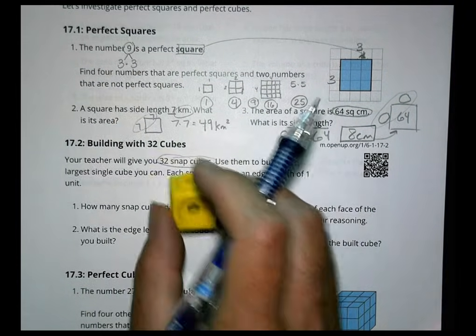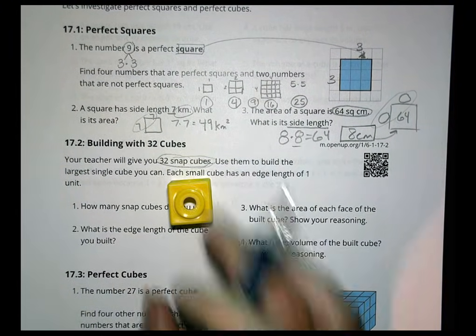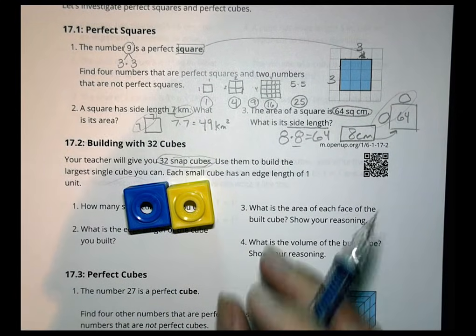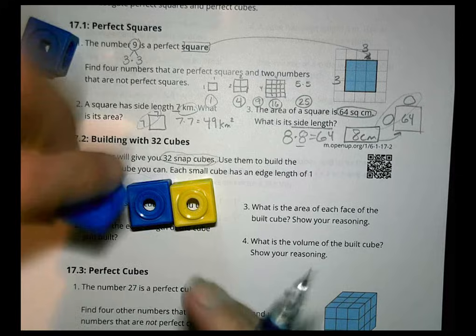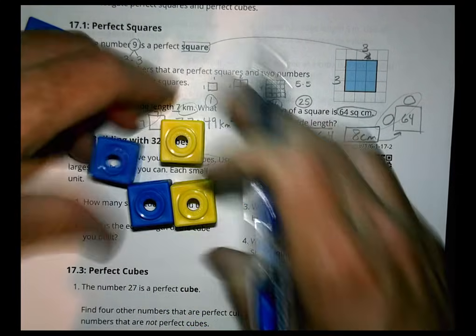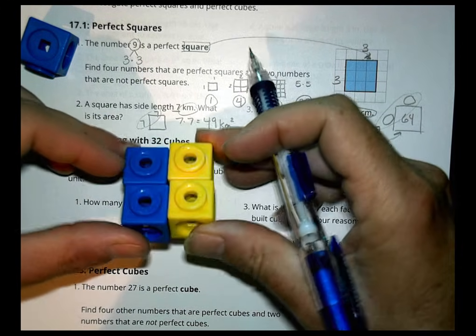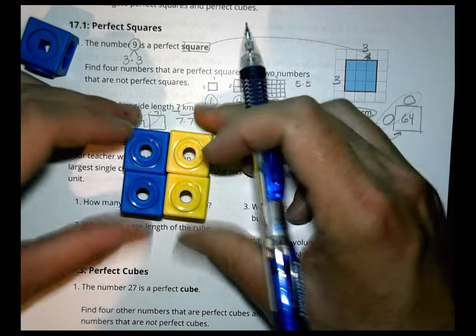So again, not going 1 by 1 because that's not going to be the largest we can, and if you went with lengths of 2, you can end up going a 2 for the base there. Now this isn't a cube yet because with a cube, what do I need to do? I also need to get the height to be the same as well.